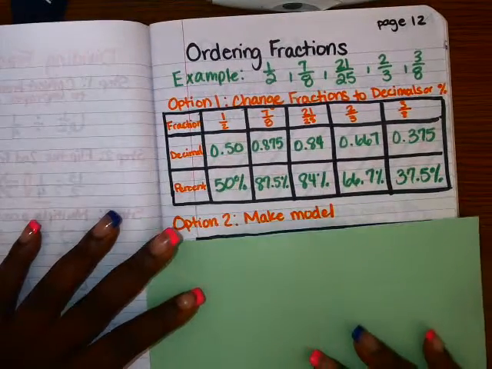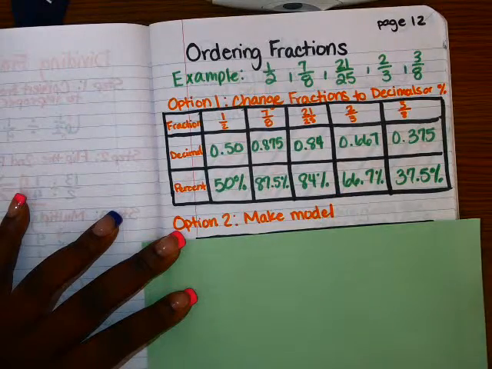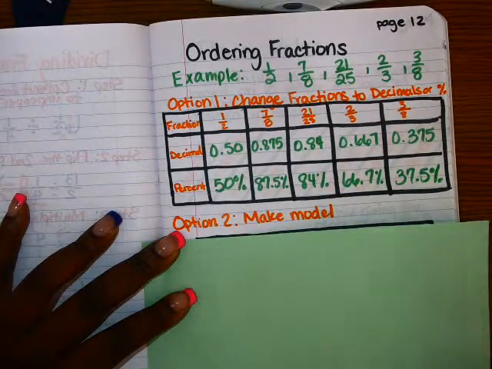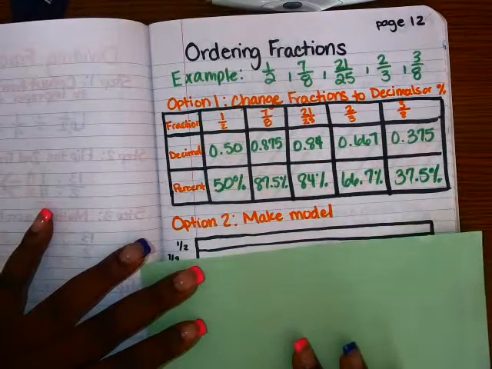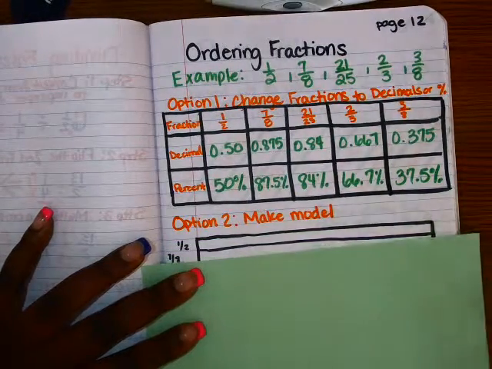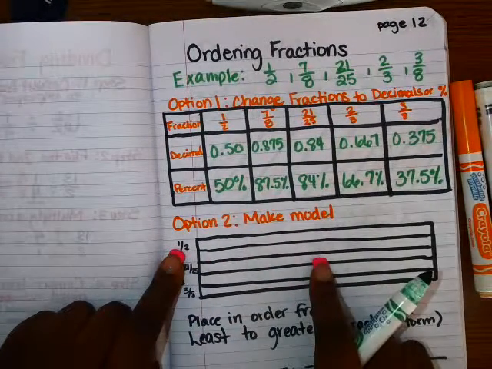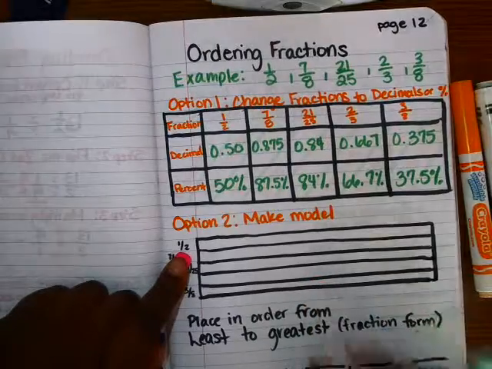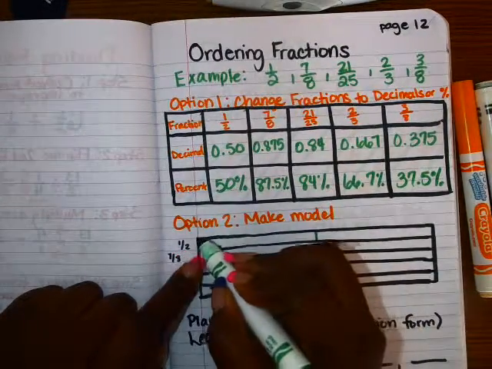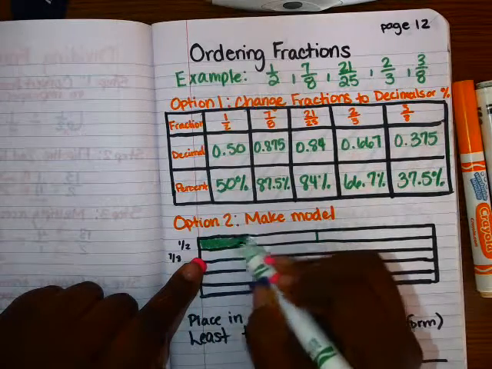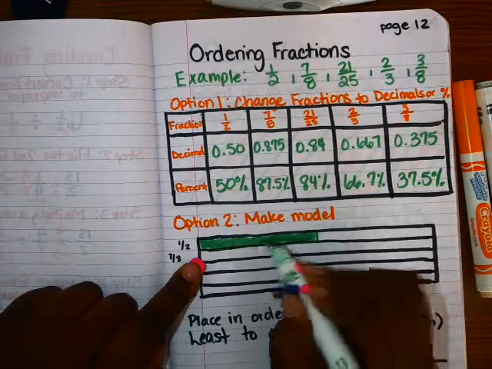The other option, if you're not great at changing fractions to decimals or to percents, you can make a model. This is option 2. So here's my model. I'm going to take these same fractions and I'm going to draw fraction bars. And so 1/2. Well, what does that look like? Well, on a fraction bar, it's cut in half and only one of the two pieces is shaded. This represents 1/2.